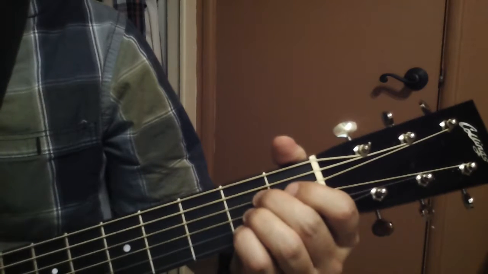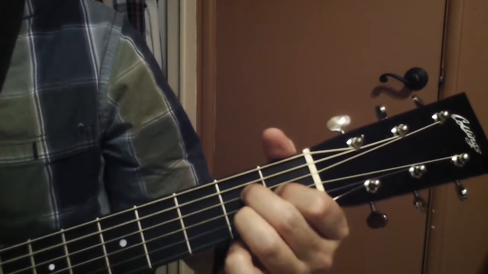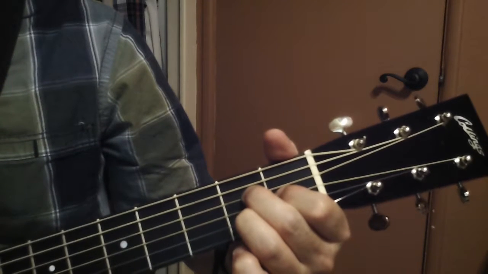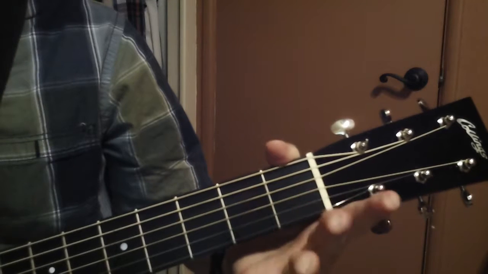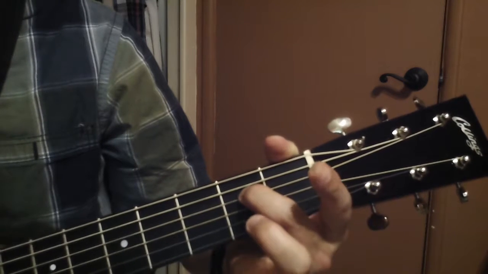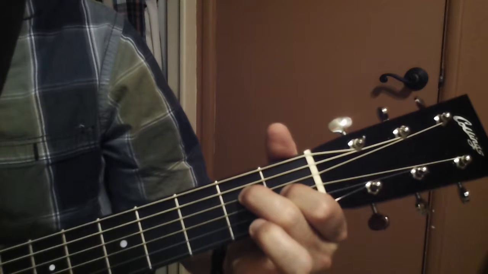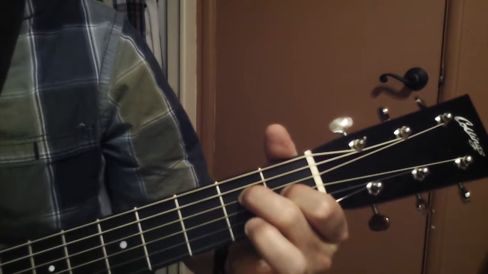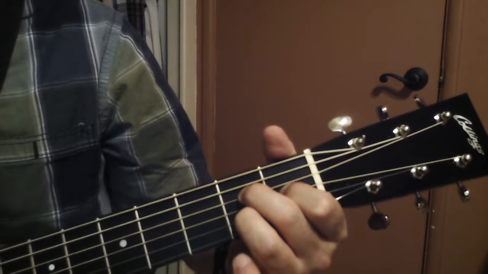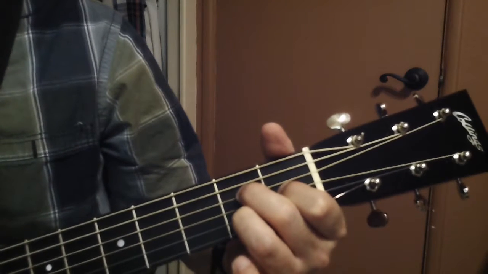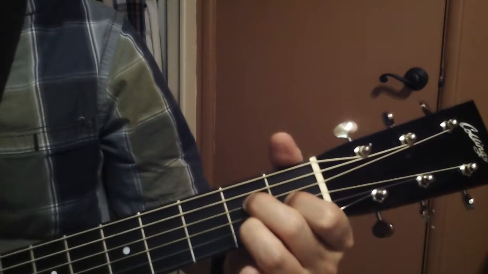So an A major chord sounds like this. A major 7. Very pretty chord. And the way that I fret this, I'm using my second finger on the fourth string, second fret, first finger on the third string, first fret, and third finger, ring finger, on the second string, second fret. A major 7.